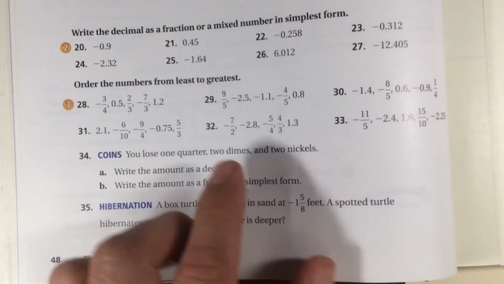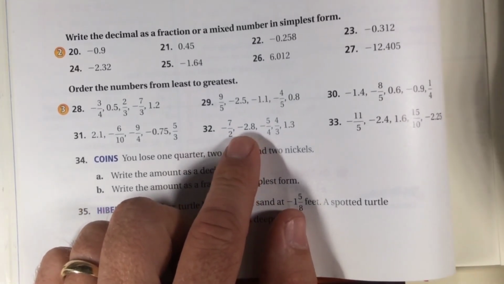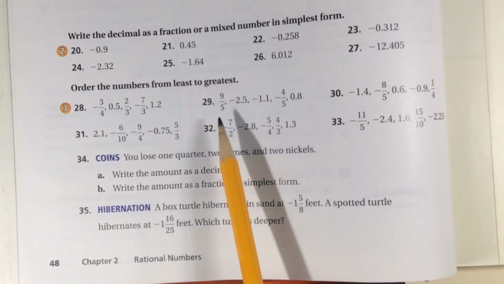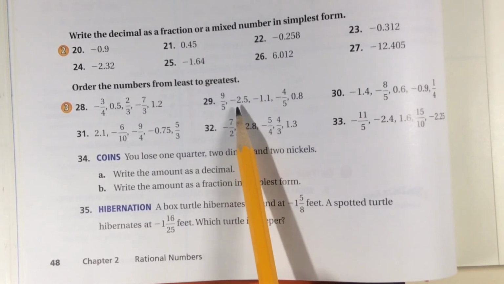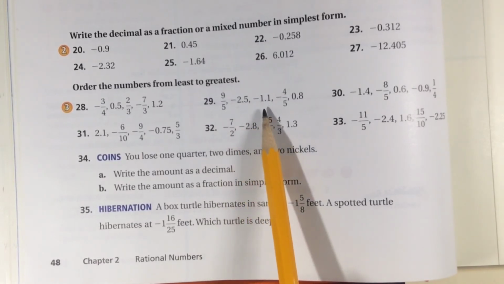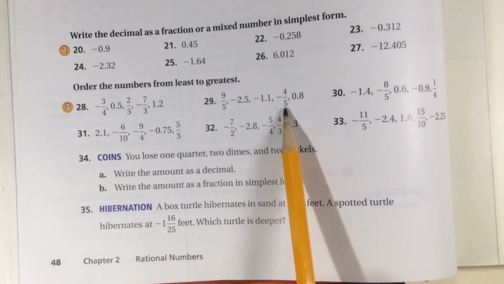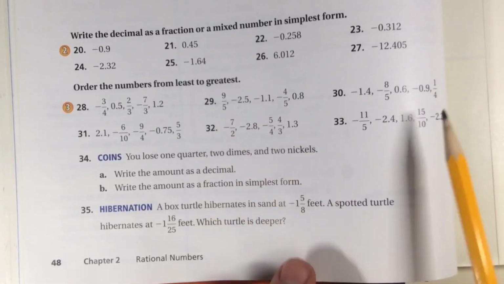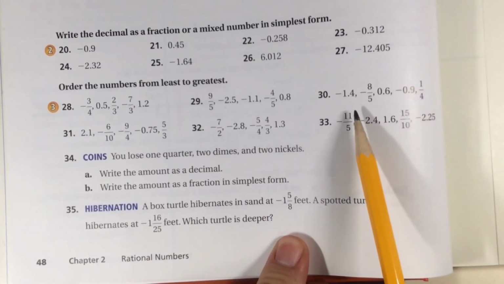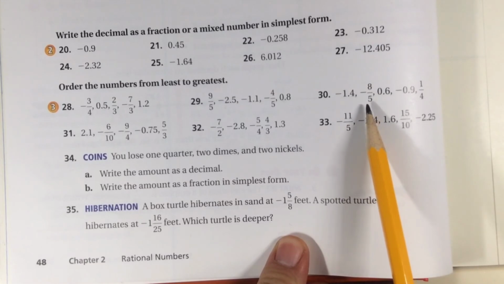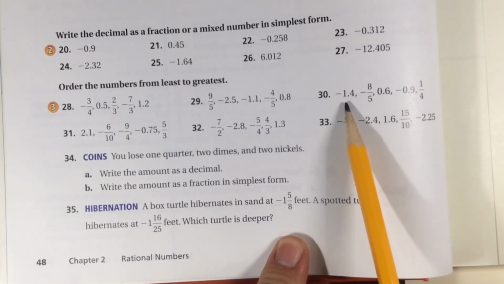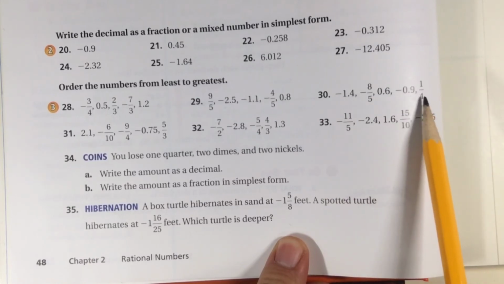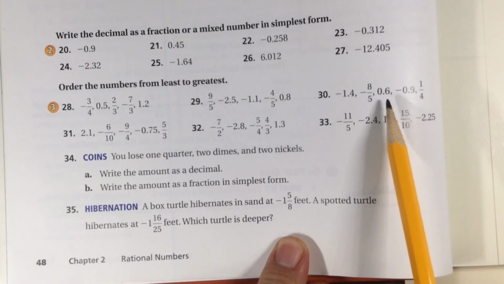For number 29, putting these in order, remember you turn them all into decimals first, but then these are the numbers you have to put in order. You would have gotten negative 2.5, negative 1.1, negative 4/5, 0.8, and finally 9/5. For number 30, putting them in order from least to greatest, negative 8/5, negative 1.4, negative 0.9, 1/4, and then 0.6.